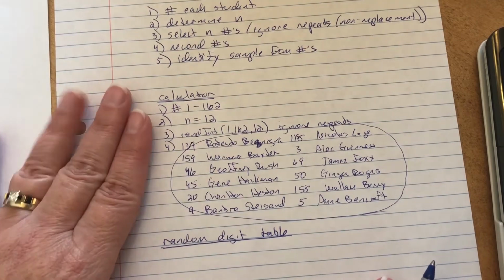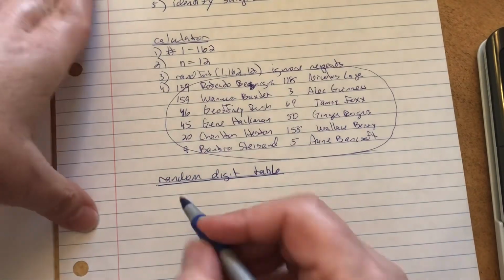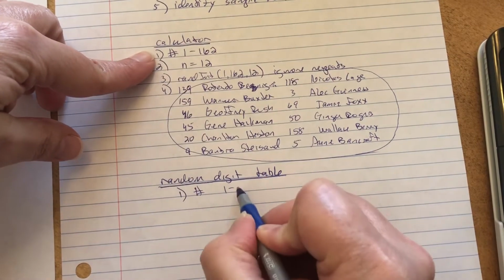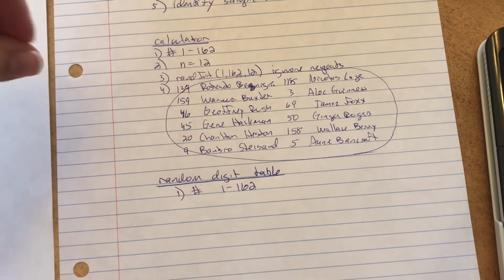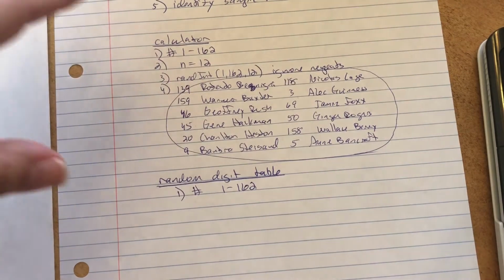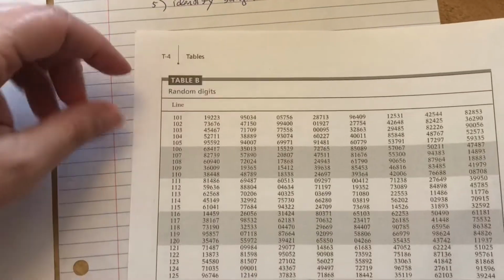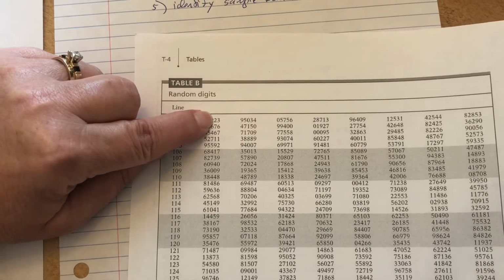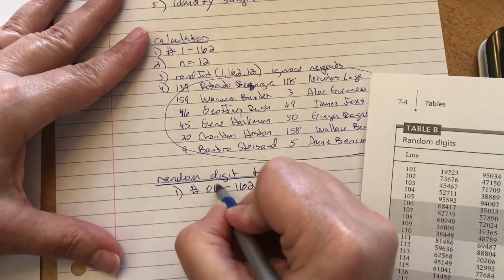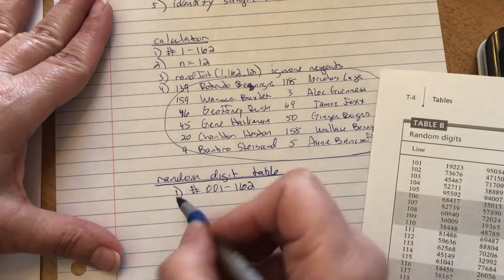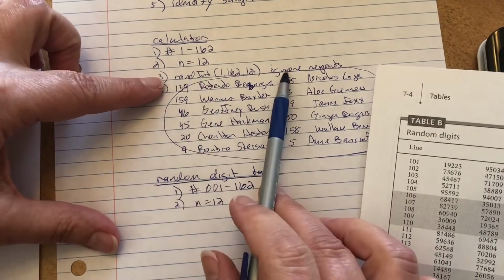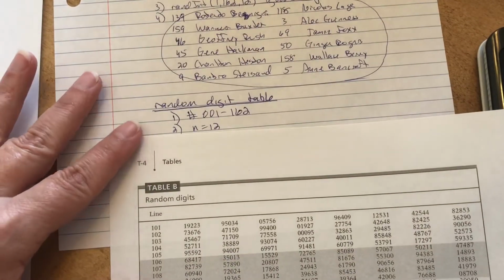Now let's do another 12 using the random digit table. So I have to go through my same steps again. This time when I number from 1 to 162, if I look on my random digit table, I can't look at just one number, like 1, 9. I've got to look at 3 digits at a time. So this is really going to be 001 to 162, okay? I still want a sample size of 12, but this time I'm not going to run on the calculator. I'm going to go through my random digit table and look at 3 digits at a time.